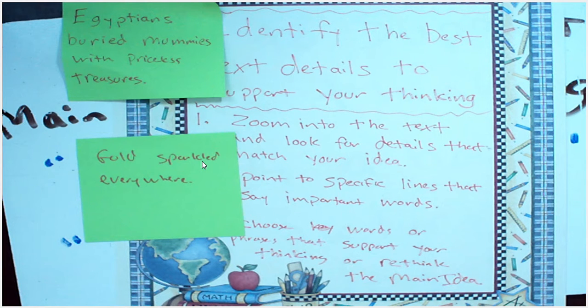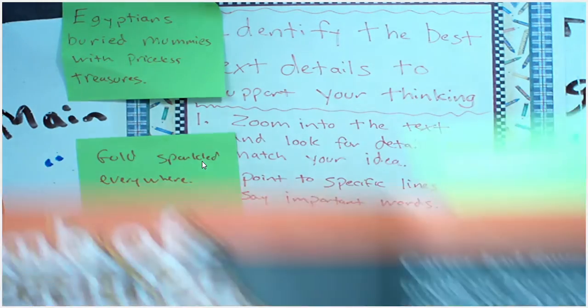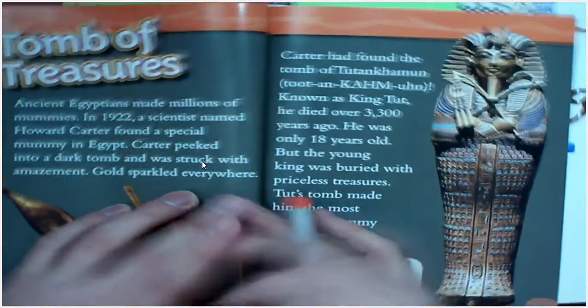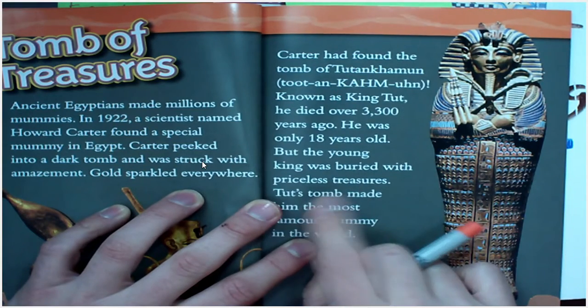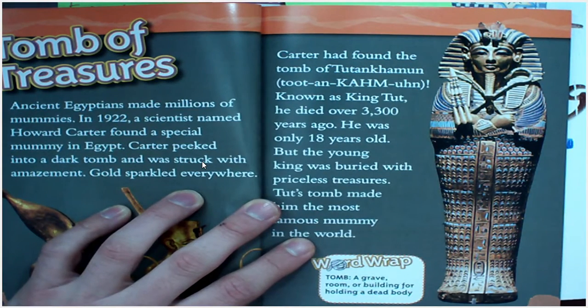If you weren't buried with priceless treasures, gold would not sparkle everywhere. Rocks would sparkle everywhere. Or not sparkle at all, right? So let's look in here again. I remember reading about the types of treasures that made him famous. No, I didn't read about that in there.